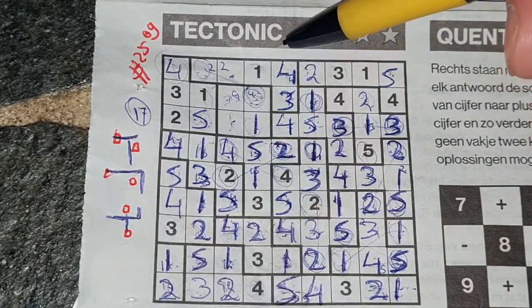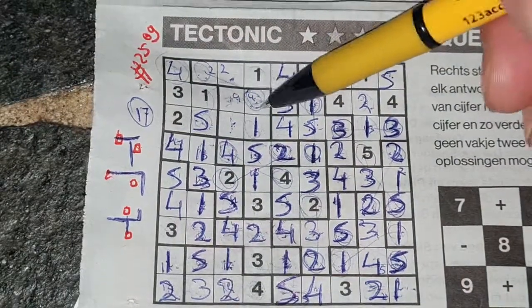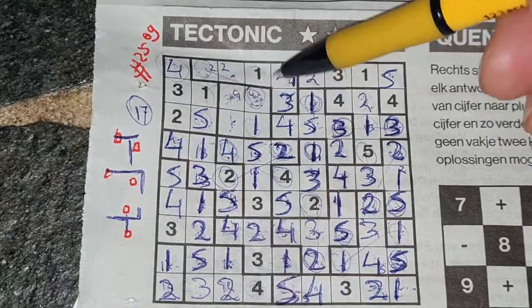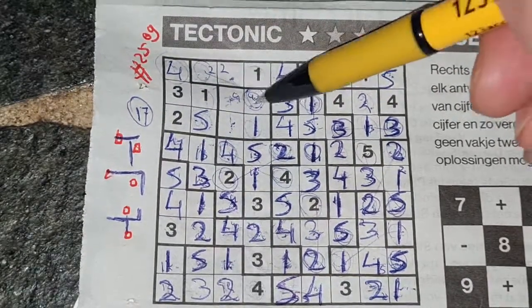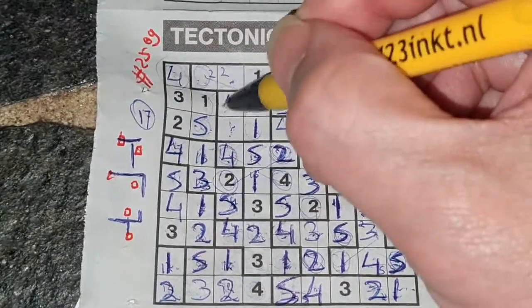I think this box should be a 2. I have double 4 here. Now we have a 4 here, so this box cannot be a 4 anymore. This should be the 4.